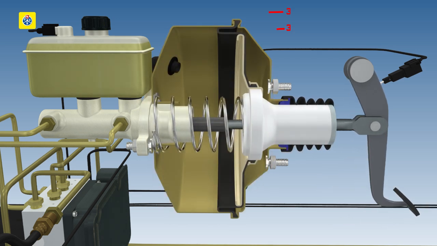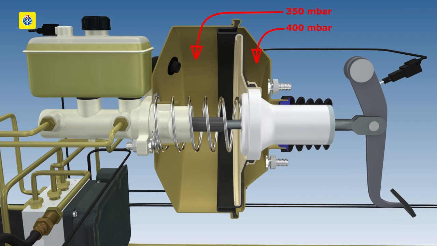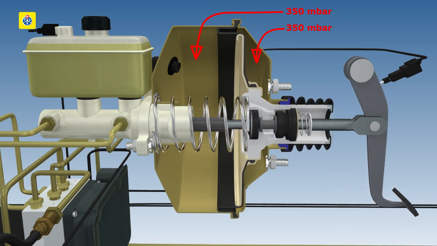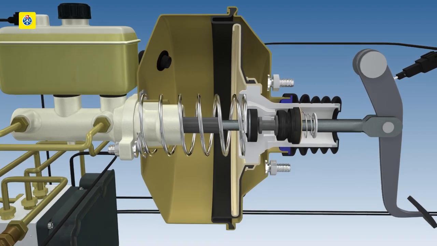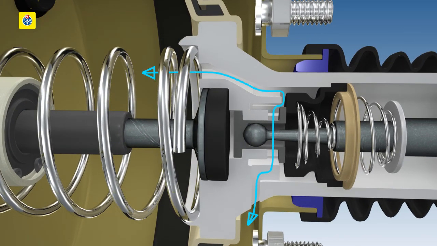It comprises two separate chambers subjected to the vacuum generated by the engine or a vacuum pump. The force exerted on the brake pedal is amplified by the difference in air pressure in the working chamber, which acts on a membrane piston. At rest, both chambers are connected.